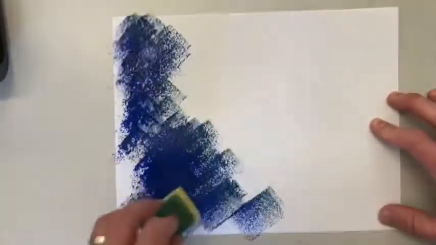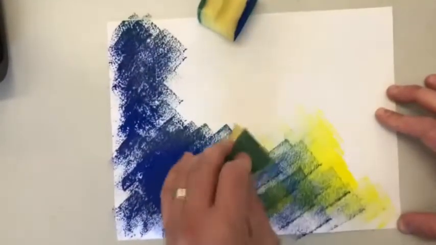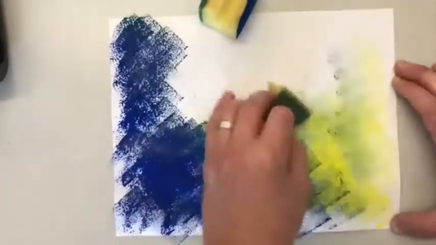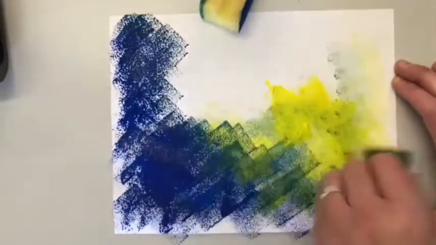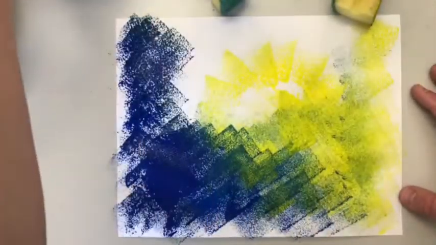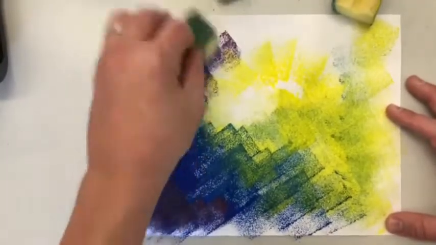Do you have any sponge in your house? Okay, if you have sponge, you can use that, and then you can mix the paint with water first, and then you can take some of the paint with the sponge, and then you can tap on your canvas or your paper.